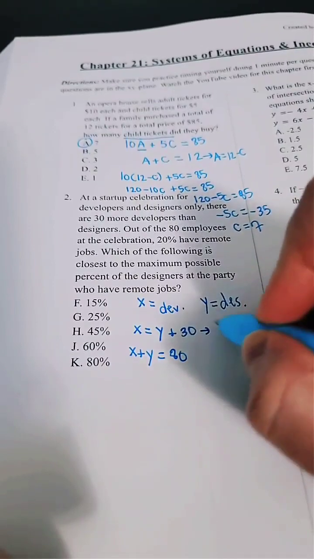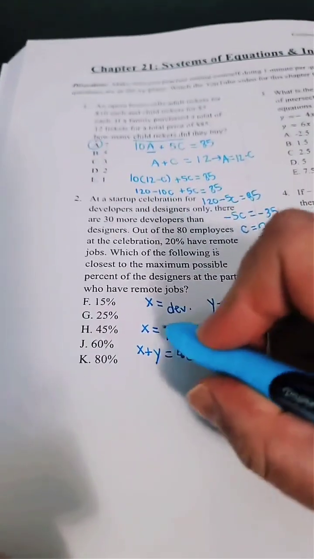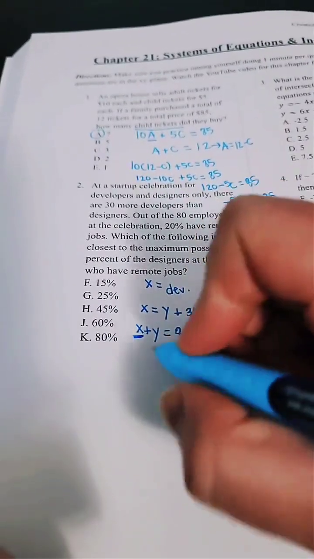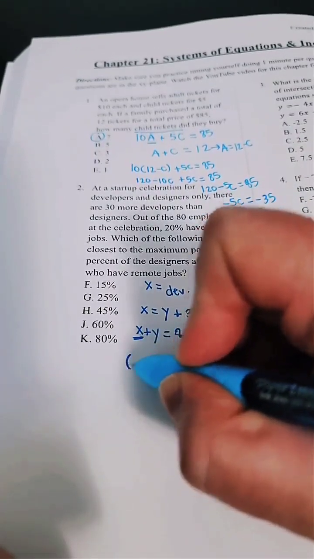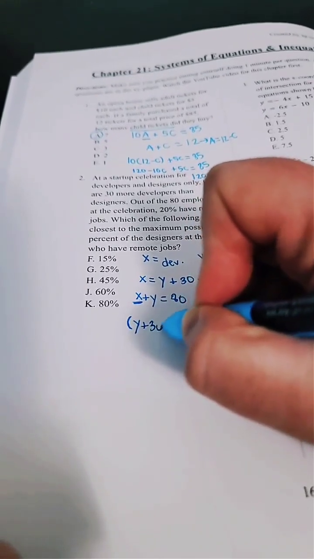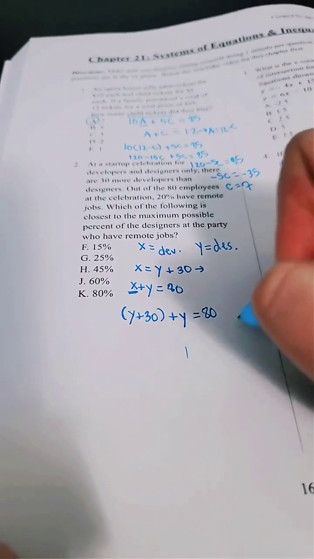So let's do that. So let's see what would be easiest to work with. Well, we already have this set up as X is equal to Y plus 30, so let's just plug that in for X over here. So instead of saying X over here, I'm going to put Y plus 30. So Y plus 30 plus Y is equal to 80.